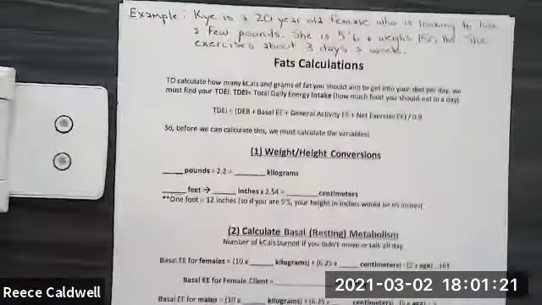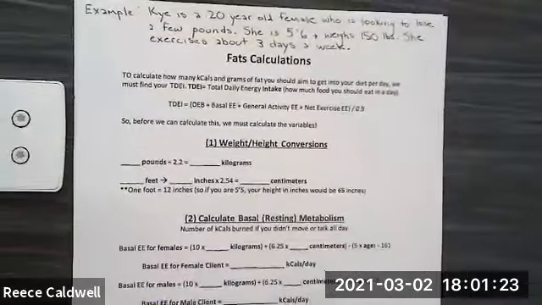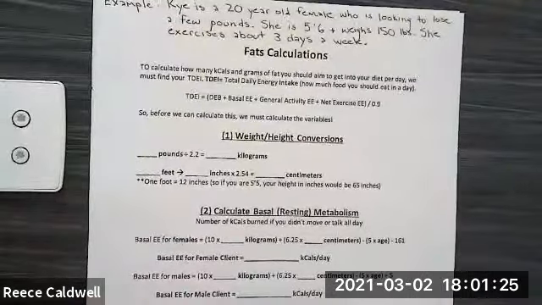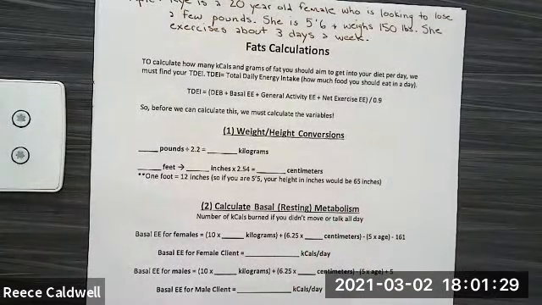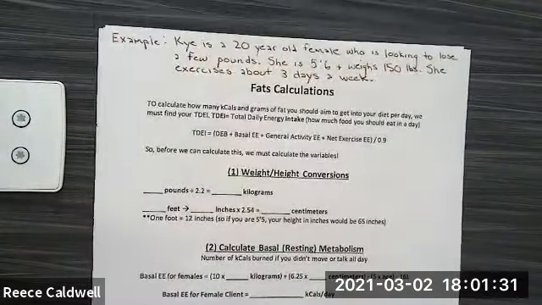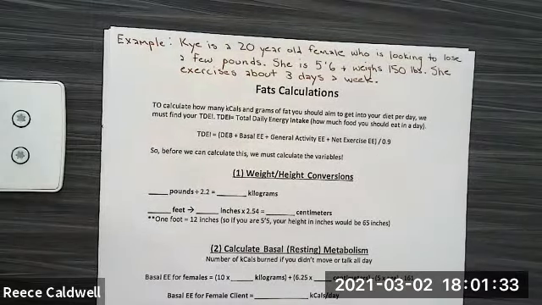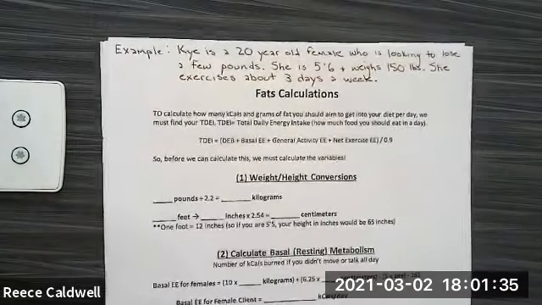Let me get my camera set up here. So you should have gotten this worksheet in an email. It is a step-by-step calculation to get to where we need. So I came up with an example so we could work off of that.